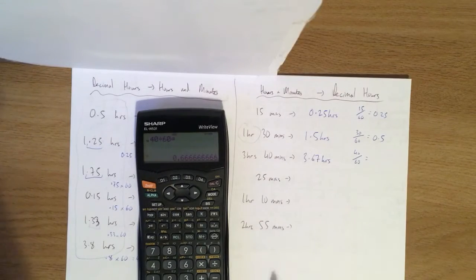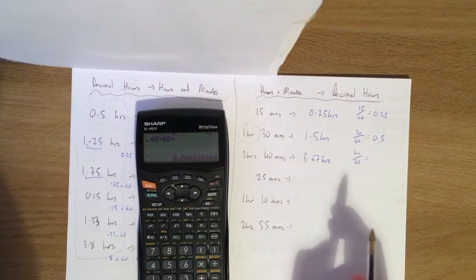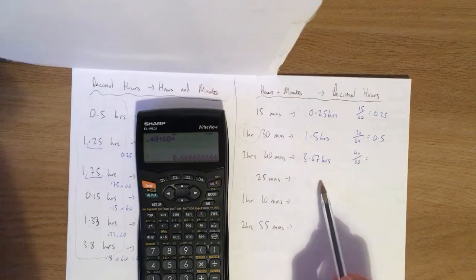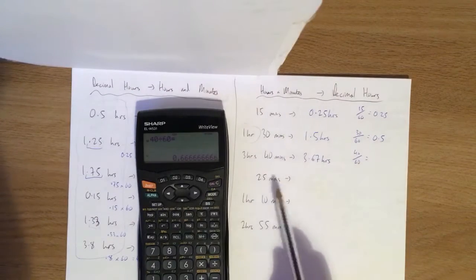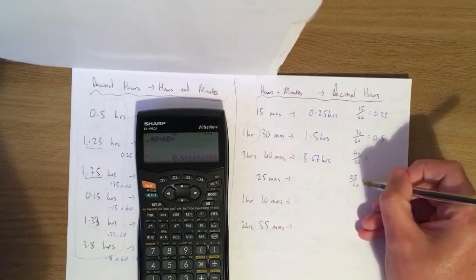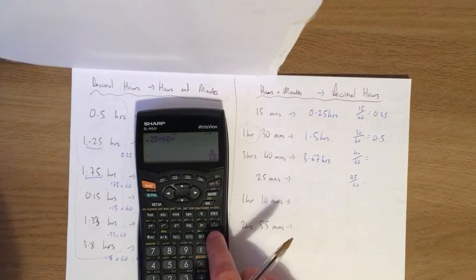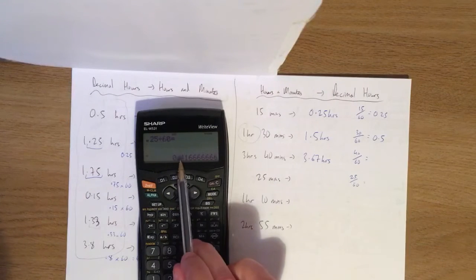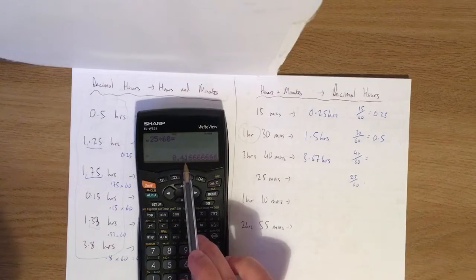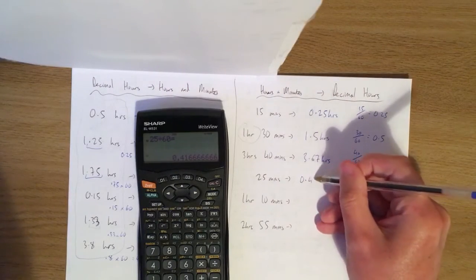All right, the next one then, 25 minutes. The mistake not to make is to say that's 0.25 hours. It's not. 15 minutes is 0.25 hours. So what you need to do is put the 25 minutes over 60. 25 divided by 60 is 5/12. Press change. Again, 2 decimal places is going to be enough, so I'm going to say 0.42, just rounding to 2 decimal places. So 0.42 hours.